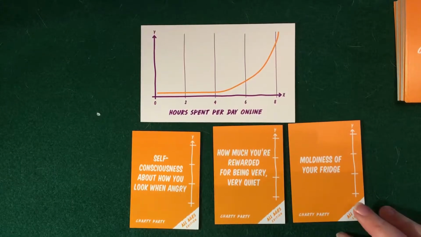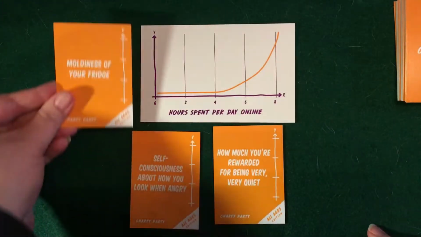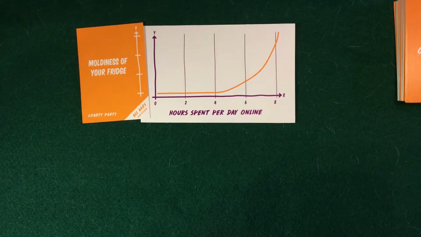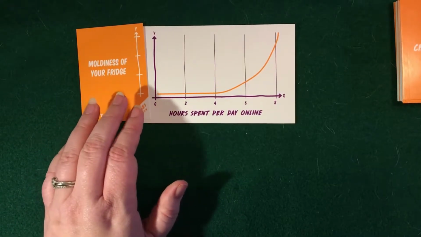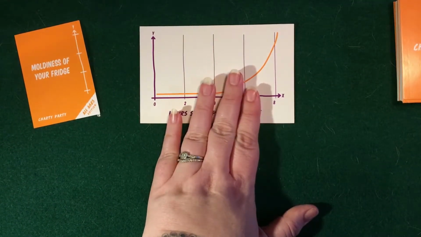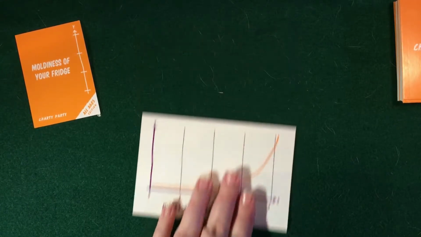And I'm going to select this one. These cards go in the discard pile. The person who played this card will keep this in front of them. And whoever hits 5 of those cards first will win.